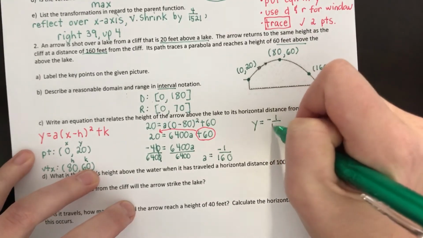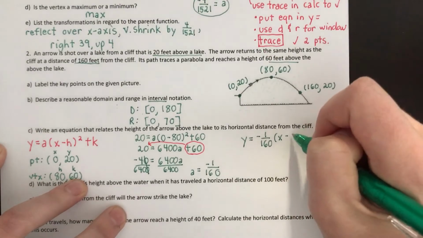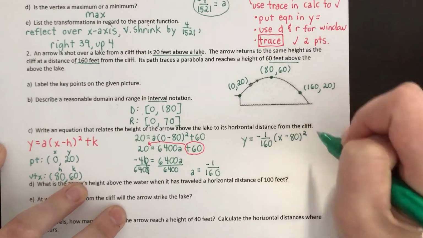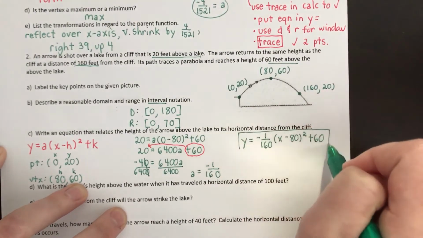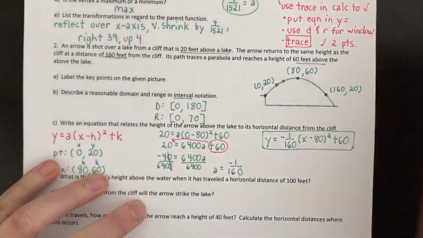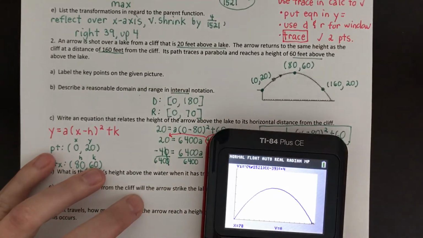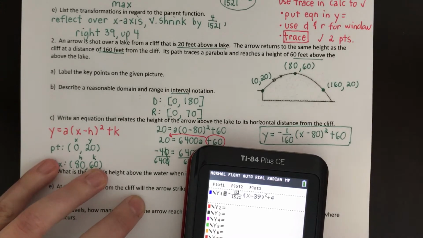We need our equation. So y equals negative 1 over 160 times (x minus 80) squared plus 60. So this is our equation. We better check it. I don't even want to move on and answer my other questions without checking, because I'd hate for my other answers to be wrong. So I'm going to go to Y equals. I'm going to pop in that equation: negative 1 over 160, x minus 80 squared, plus 60.